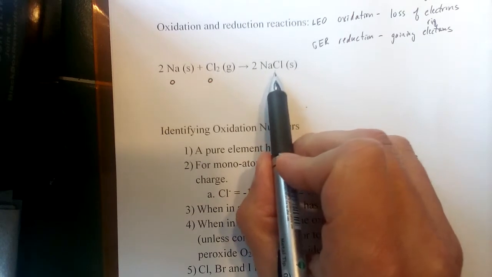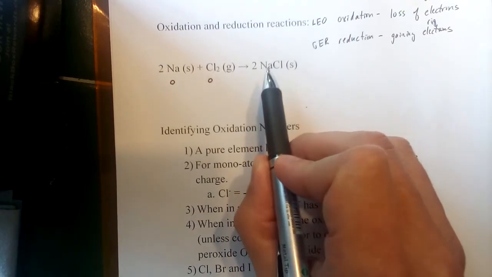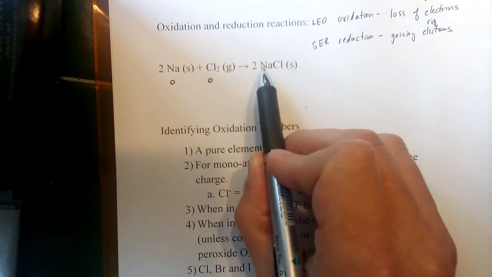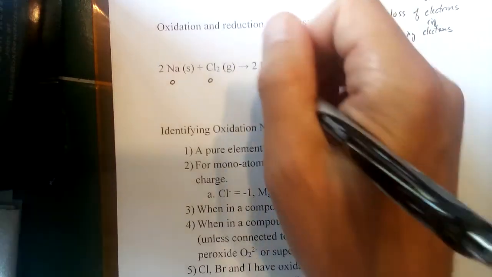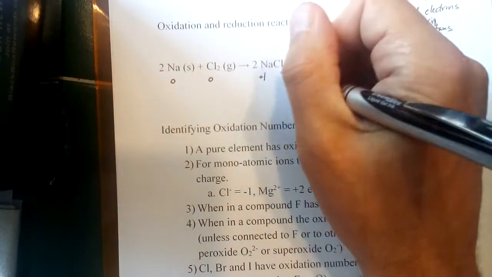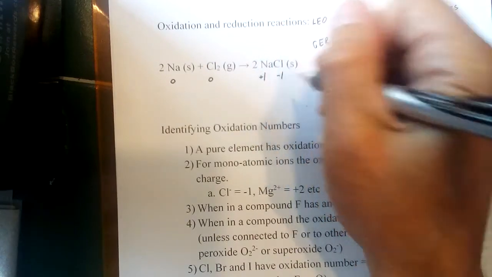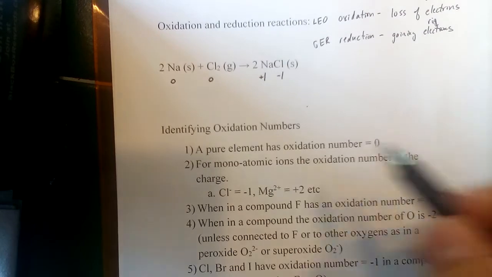But over here on the product side, we know once we've made an ionic compound, sodium chloride, an electron has transferred from the sodium metal to the chlorine to make it into the chloride anion. So over here on the product side, the sodium we know has a charge of +1, and the chloride has a charge of -1. Well, that means electrons have moved.